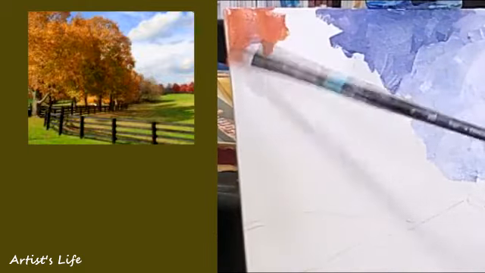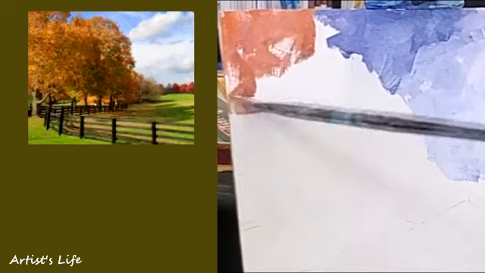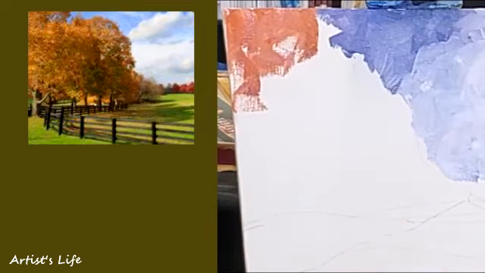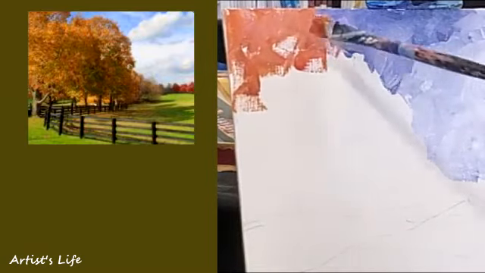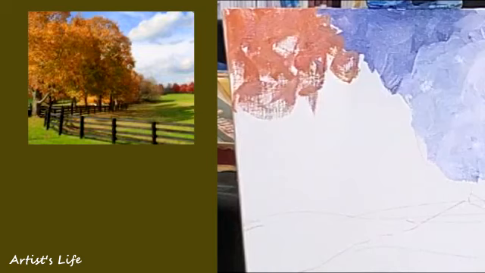Look at this, very loose. Block this in, okay? So leave a lot of white canvas showing through, because the white canvas, Kathy, is going to help you to apply other colors on top of each other. So let me show you what that means.